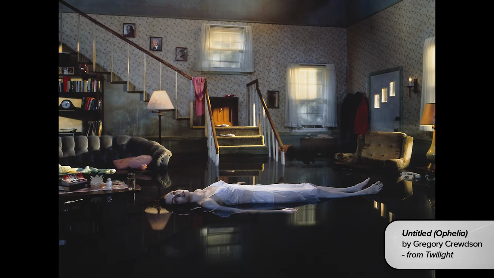Photographs are one of my favourite starting points for devising because they're full of ideas. There's the story behind the photo and the story in the photo itself. So here's some activities to get busy with. For this stimulus, I'm going to use a photo by a photographer called Gregory Kreutzer. It's called Untitled Ophelia, and it's from his Twilight exhibition.